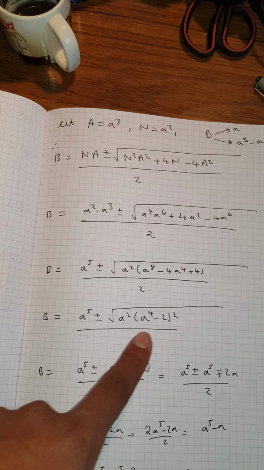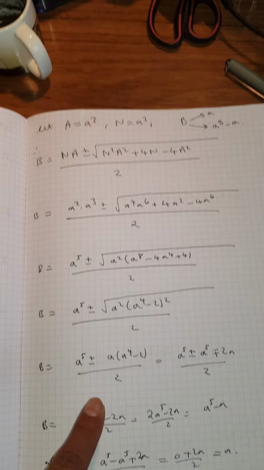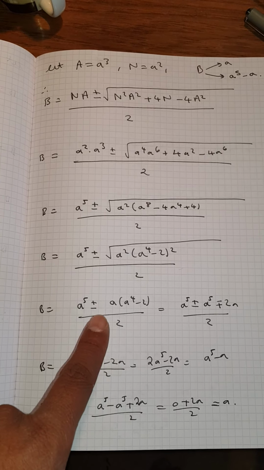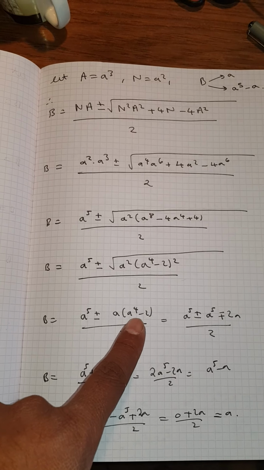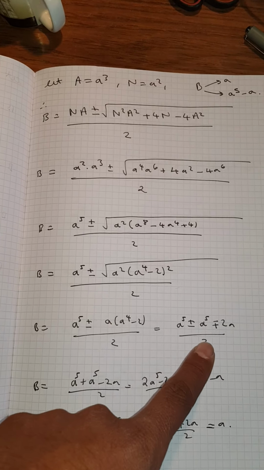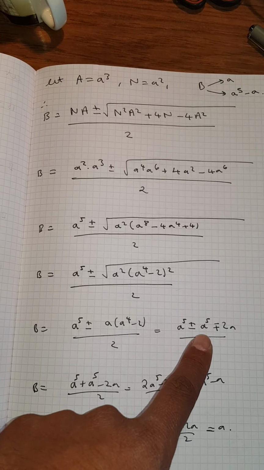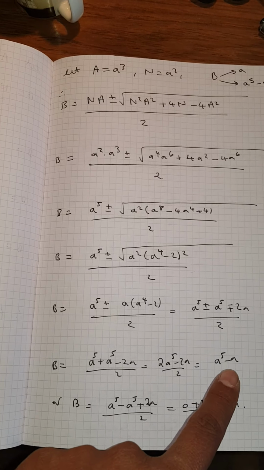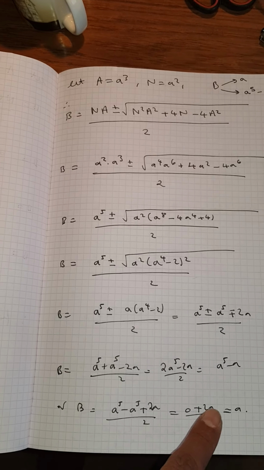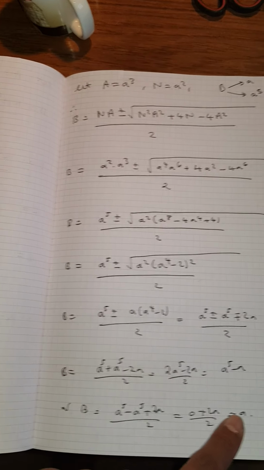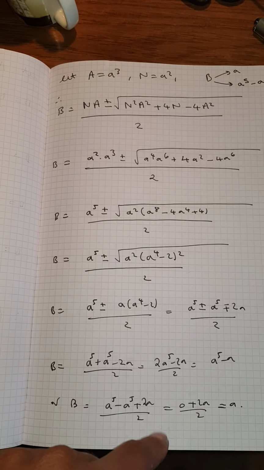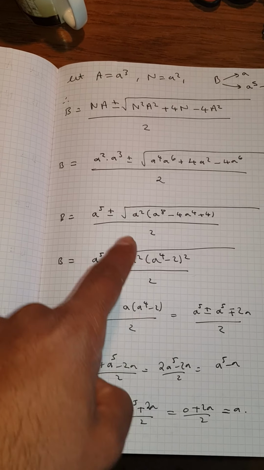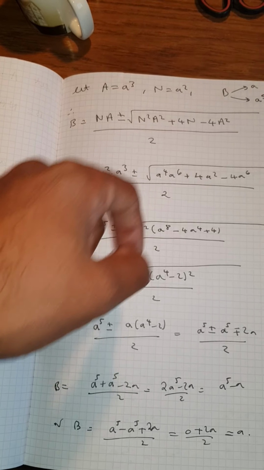Notice that that is a perfect square inside, so we get this: a to the 5 plus or minus a(a to the 4 minus 2), over 2, and that equals a to the 5 plus or minus a to the 5 minus plus 2a, over 2. Therefore b can either equal a to the 5 minus a, or b is equal to a, which is what we're expecting, because previously when a was equal to a, b was equal to a cubed, and n is equal to a squared.